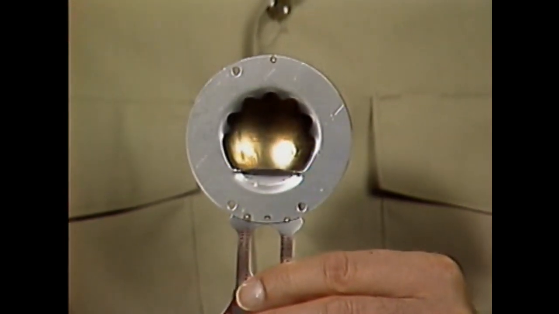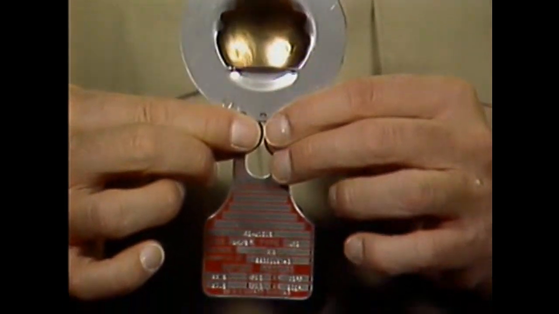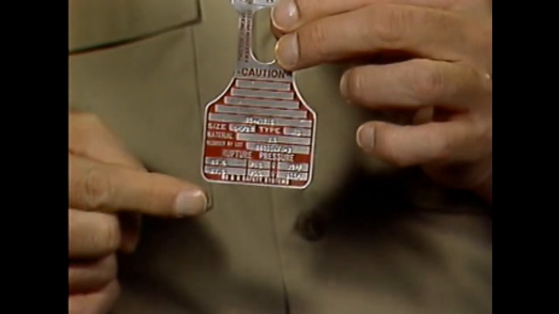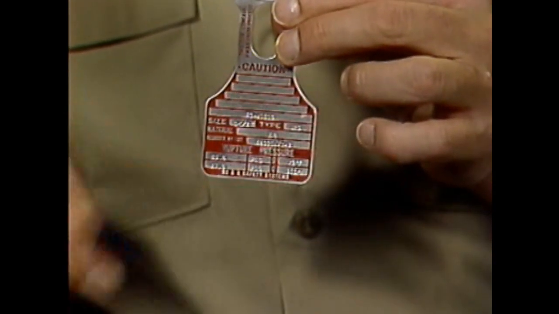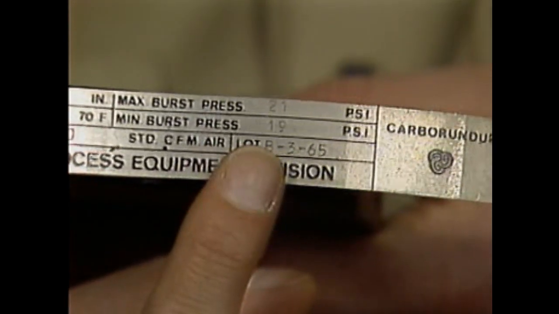the disc break. A rupture disc usually has a name tag. The name tag gives information such as the disc's burst pressure rating. For example, this disc will break between 19 and 21 psi. Rupture discs are made of different materials for use in different applications. Some discs have a protective coating on one or both sides to protect the disc material from the process fluid.